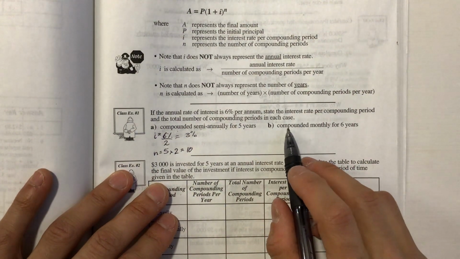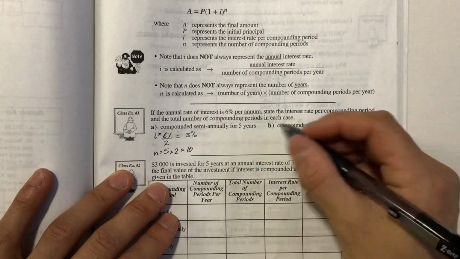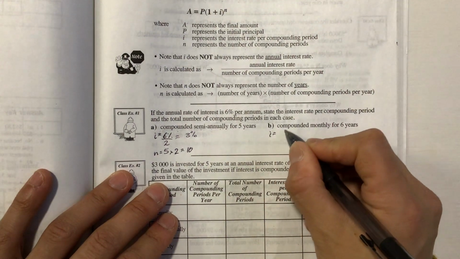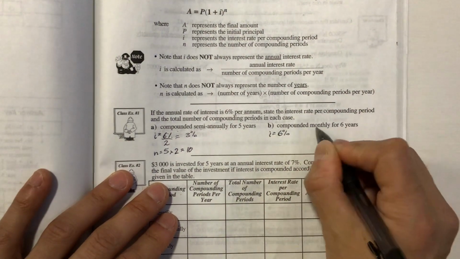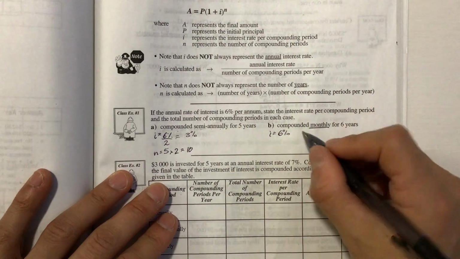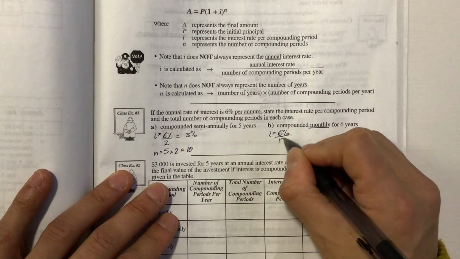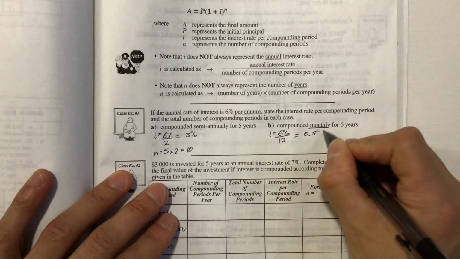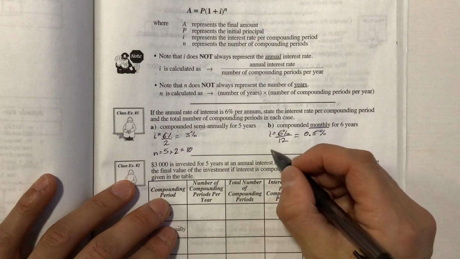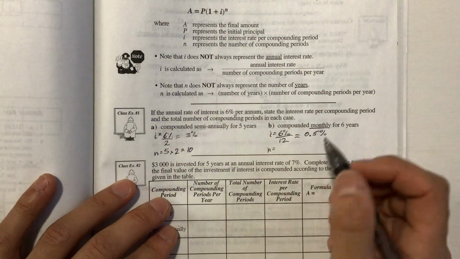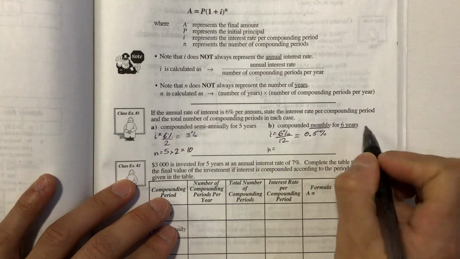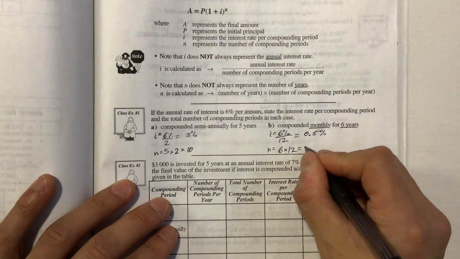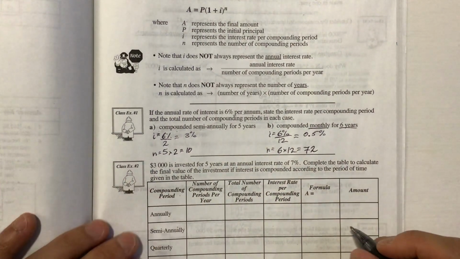Now if we do the same thing, but we compound monthly for 6 years, my value of i, or my interest rate, is going to change. So 6% compounded monthly. Since there are 12 months per year, we're going to divide that by 12, and 6 over 12 is going to be 0.5%. The value of n here, again, we were starting off at 6 years. So if we take 6 and multiply this by 12 months, the value of n here is going to be equal to 72.